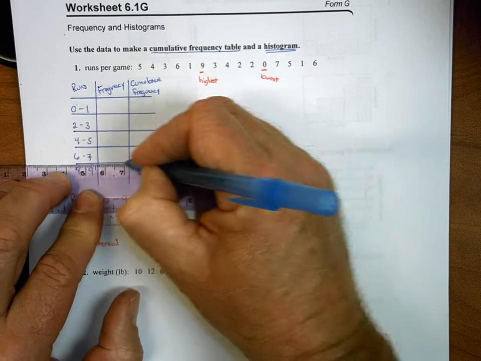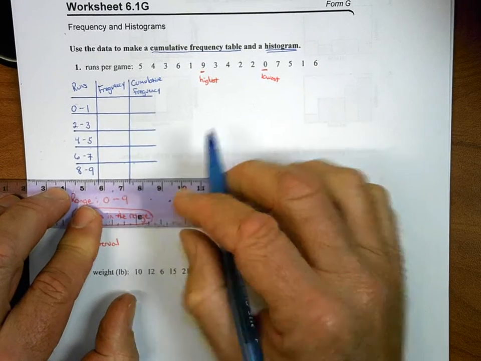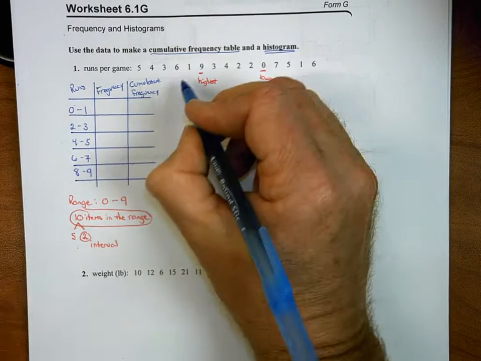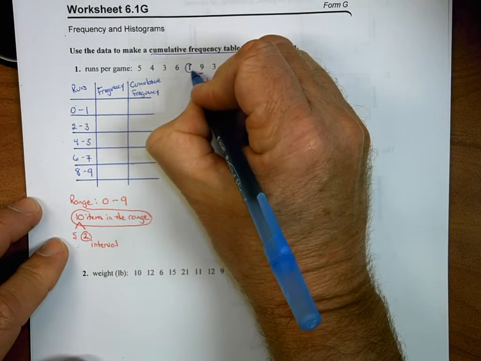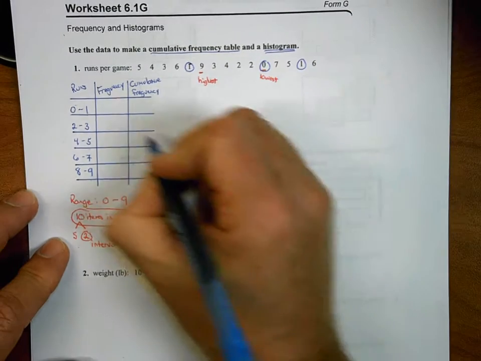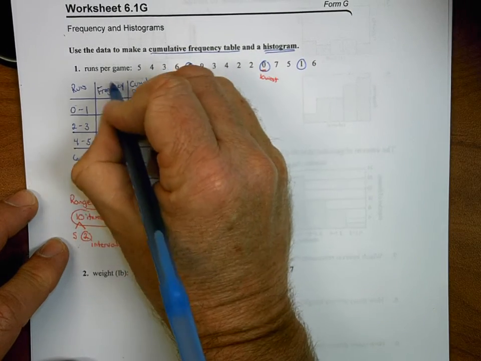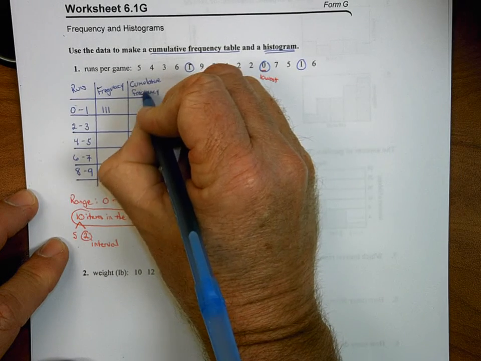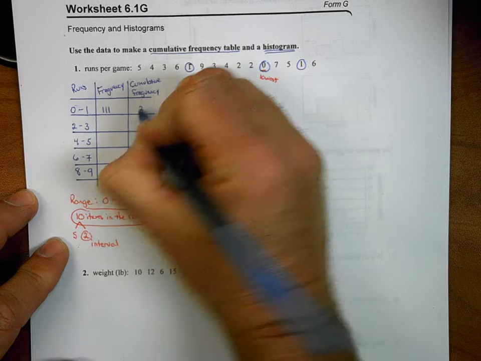Okay, so now what I'm going to do is count how many times each one of these runs scored. So 0 and 1. You can see, if I have a 1 here, that's once. I have a 0, that's twice. I have a 1. So my frequency of runs per game, 0 to 1, happened 3 times. That means my cumulative frequency right now is 3.